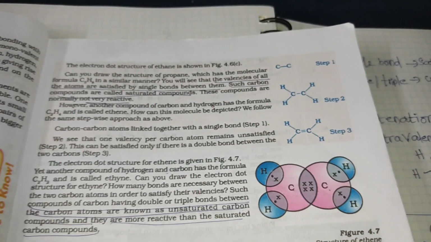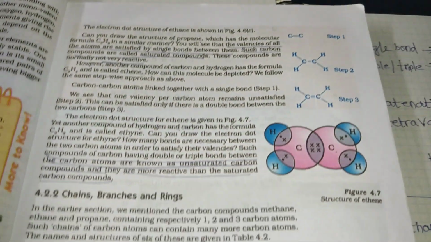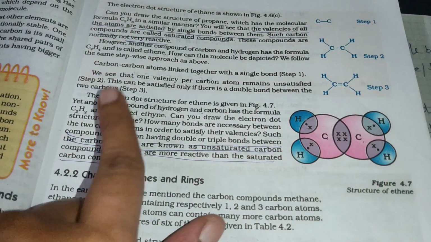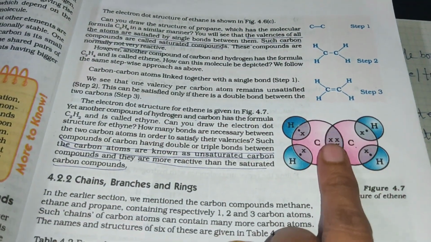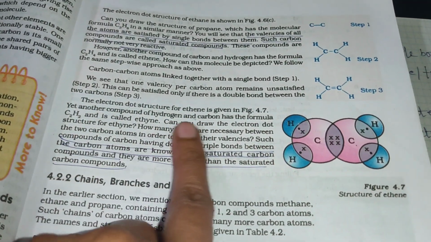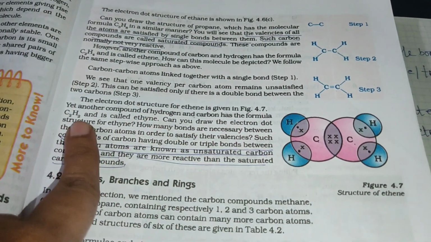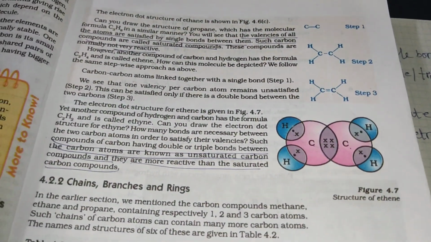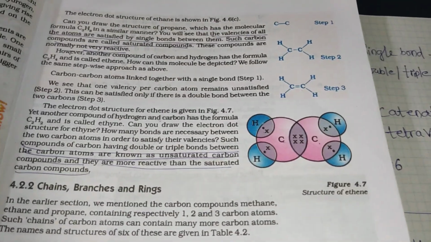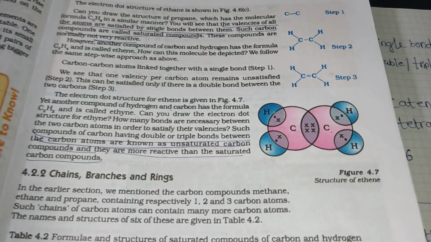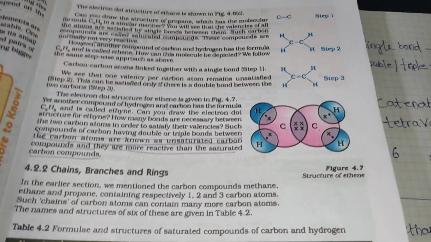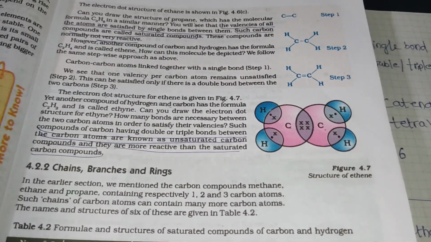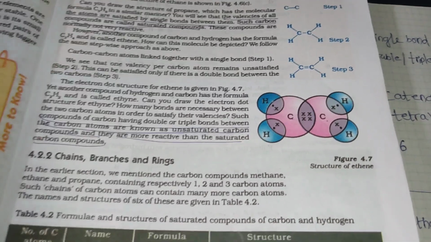Now, next, unsaturated compounds having double bond, I'm going to teach after this. So the electron dot structure for ethene is given like this. Right, another compound of hydrogen and carbon has the formula C2H2, that is ethyne. Here also we can write like this. So we can say that these carbon atoms are known as unsaturated carbon atoms because they have double bond and triple bond. They are more reactive than saturated carbon compounds.